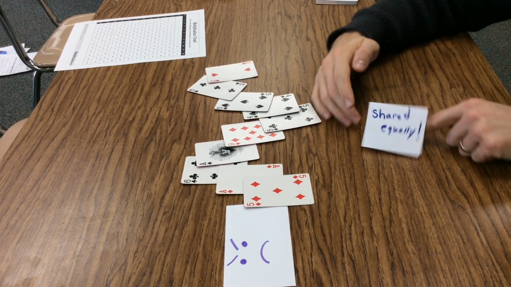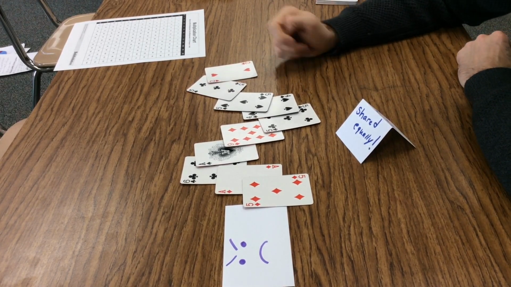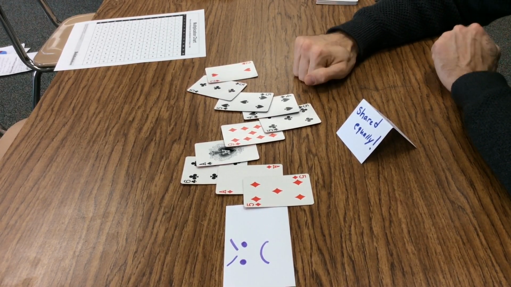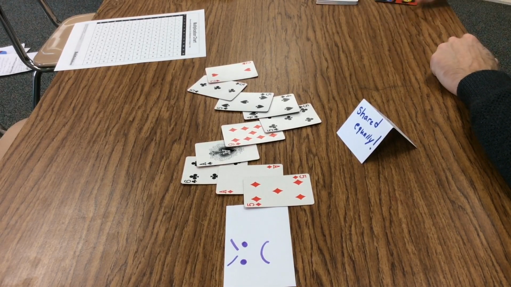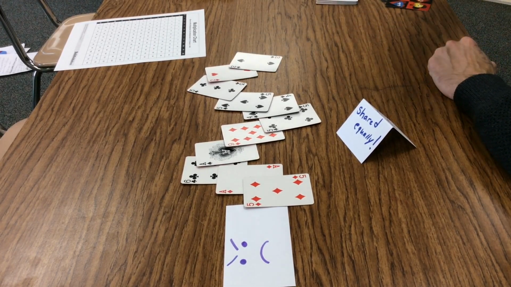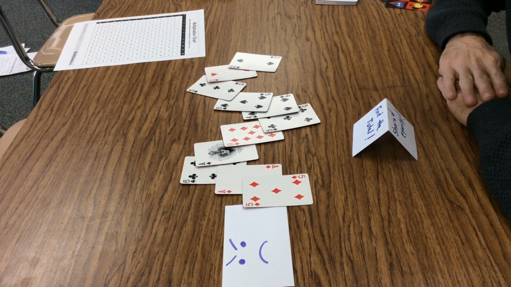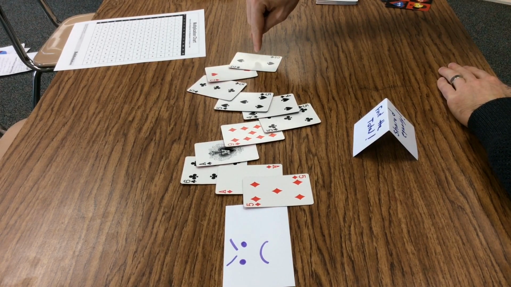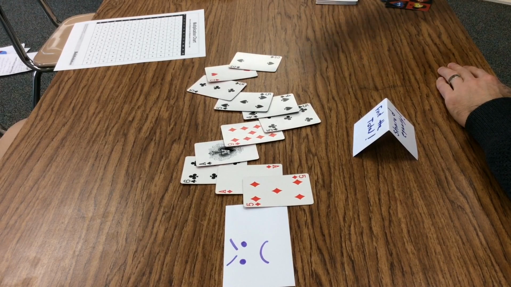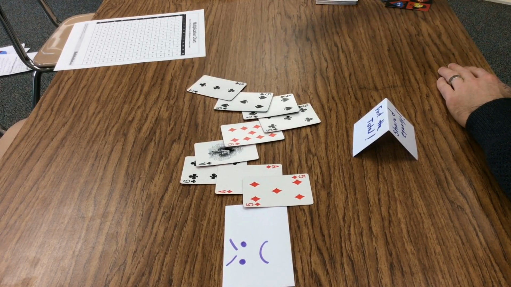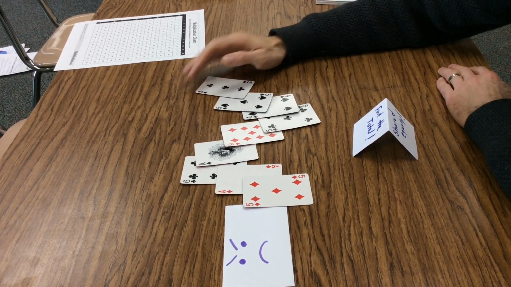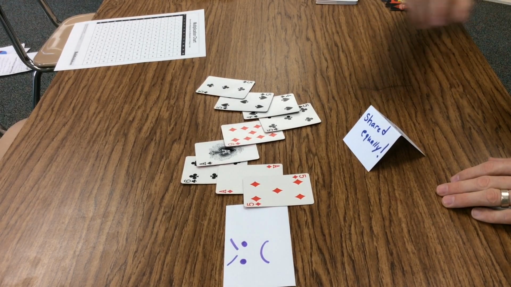All right. Find the total. All right, 3 times 2 is 7. I'm sure of it. No? Okay. Darn it. It's going to happen. All right, shared equally. All right, 22. 2 times 10 is 20. 2 times 11. Oh! 22 divided by 11 is 2 per group. Fantastic. All right, we're getting the hang of this. All right, find the total. 5 times 3 is 15.